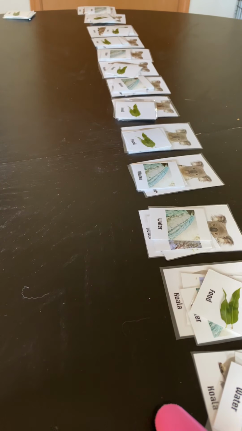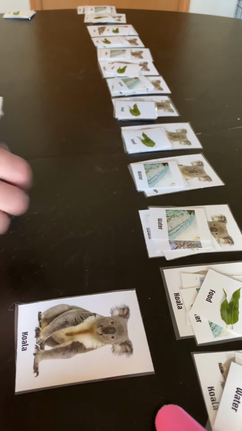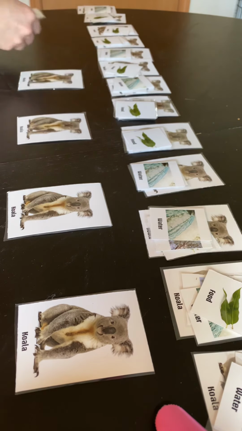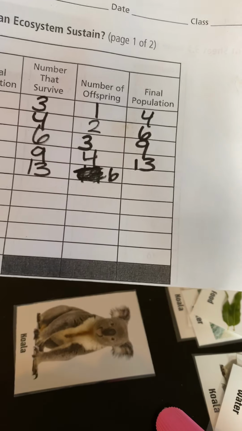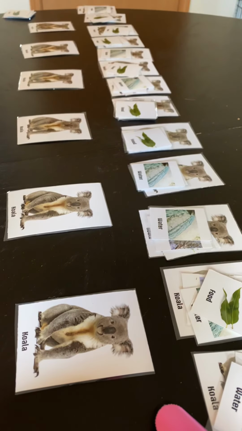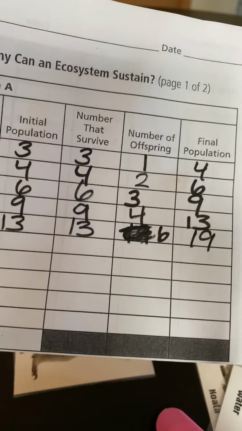And every 2 koalas produces 1, so the population is just exploding at this point. And so we have 1, 2, 3, 4, 5, 6 more koalas. The number of offspring is 6. So 13 plus 6 is a population of 19 koalas now.